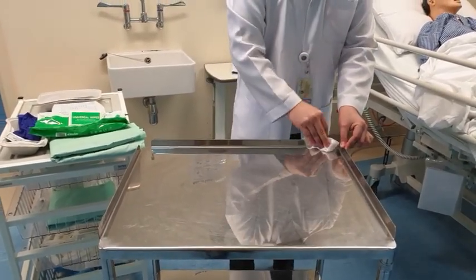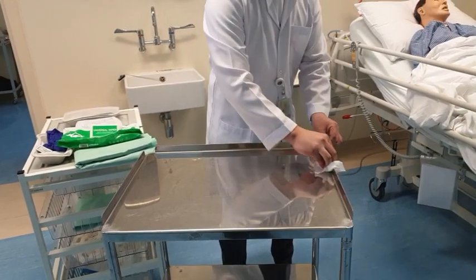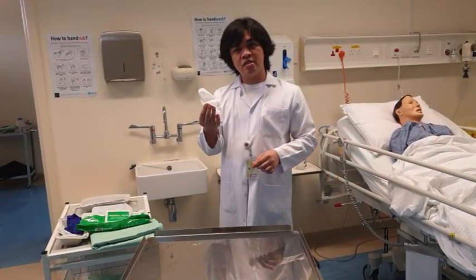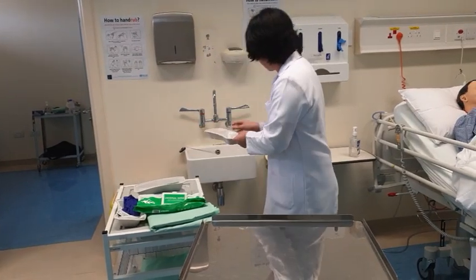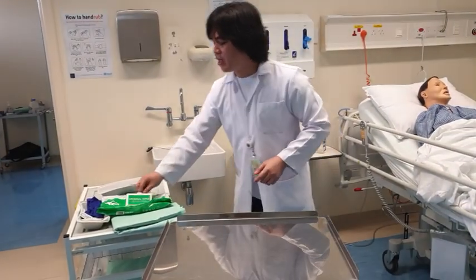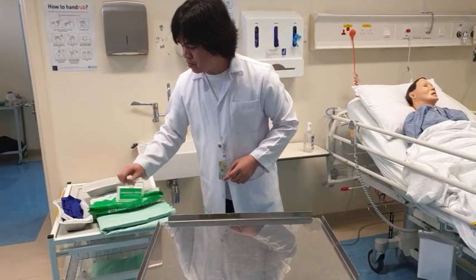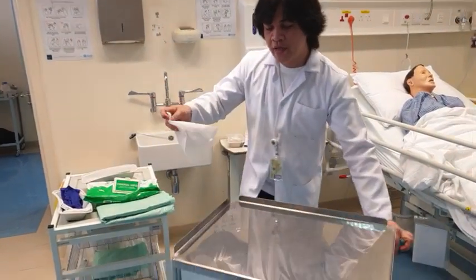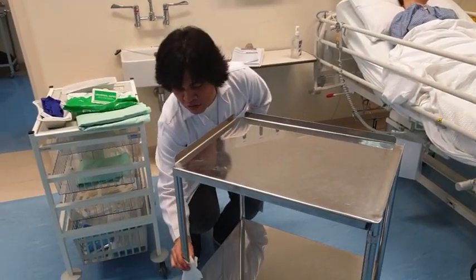Going to the side, going to the side. If you think that this is contaminated already, you can dispose this one and pick another wipe. And of course you need to clean also this side, one direction down.